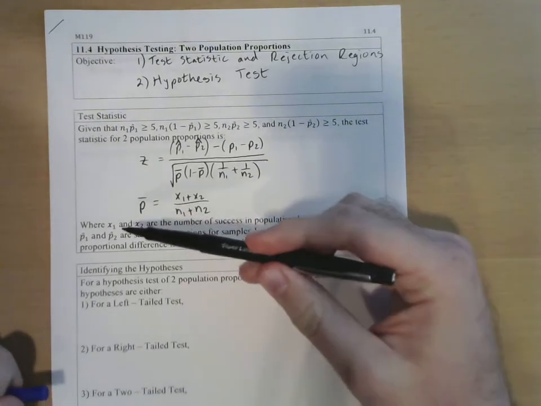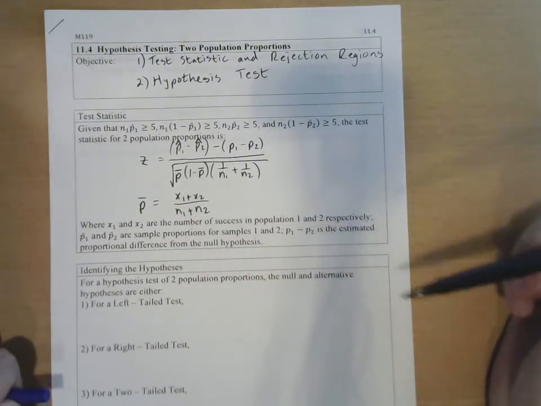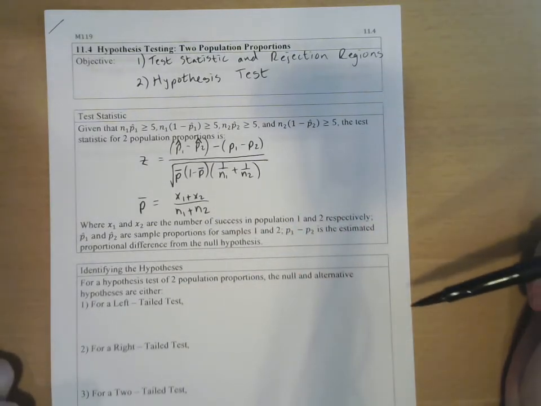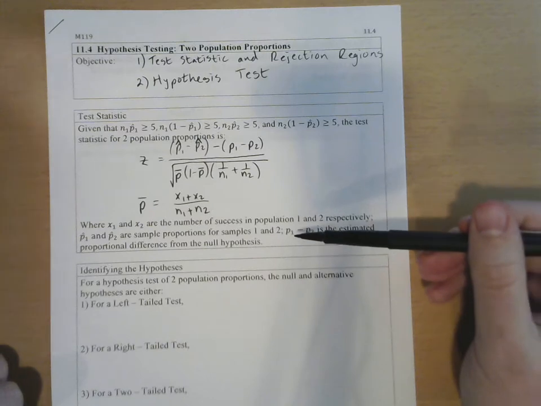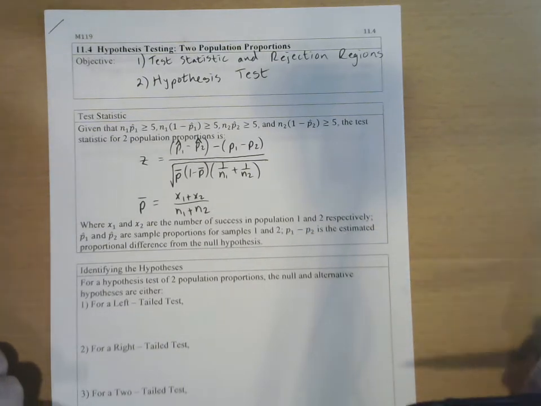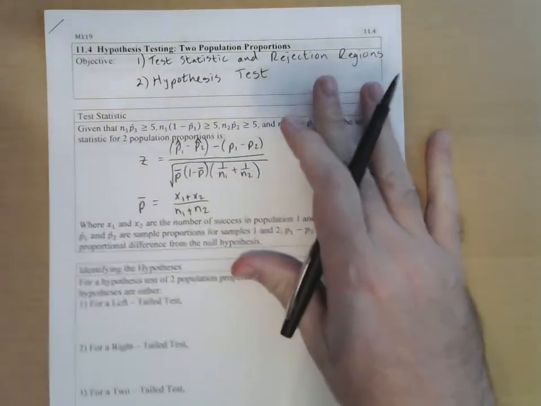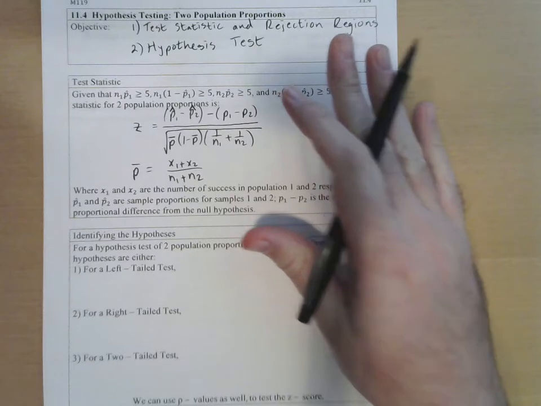So, of course, x1 and x2 are the number of successes in population 1 and population 2, respectively. P1 hat, P2 hat are the sample proportions for samples 1 and 2, and then P1 minus P2 is the estimated proportional difference that we get from our null hypothesis, as we always do. P bar is a type of average. It has a name, and I am blanking on it for some reason.